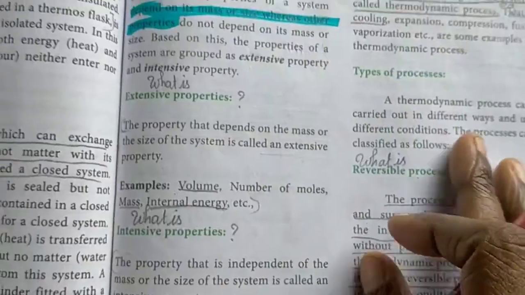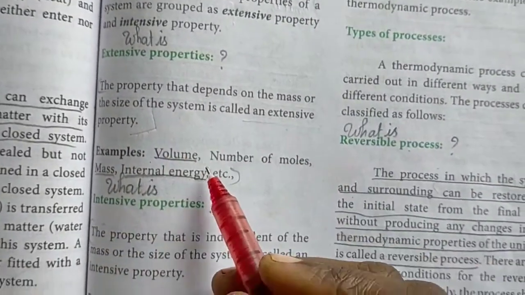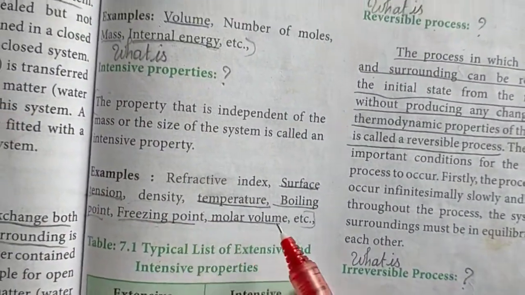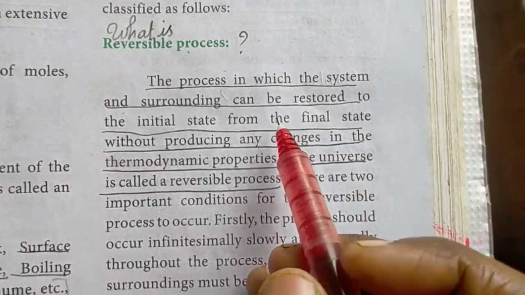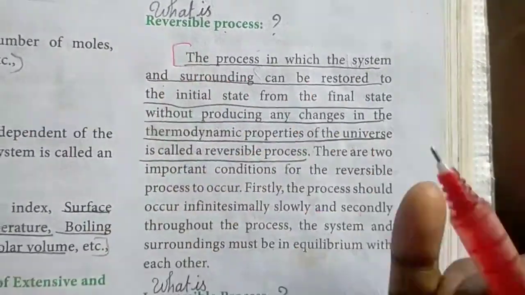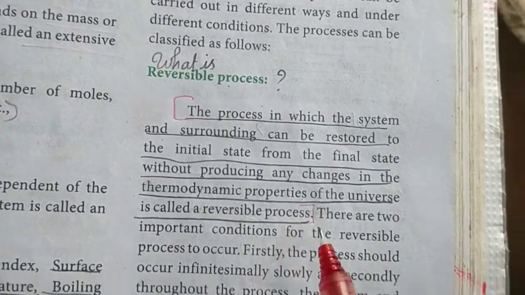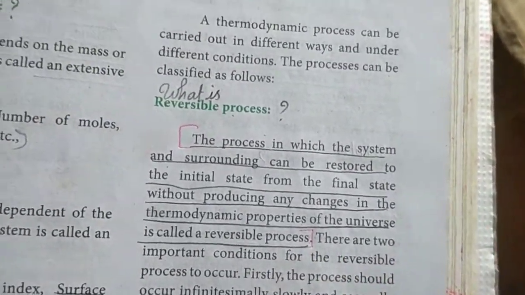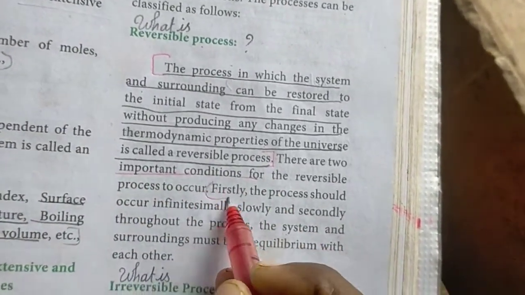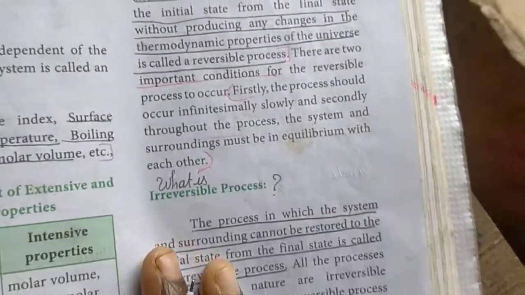Then write, what is an intensive property? Mark this with two examples. And what is an extensive property? Also with two examples. Then what is a reversible process? If they ask what is a reversible process, you write this up to here for 2 marks. When they ask this question for 3 marks, you have to write the important conditions, firstly up to here, the 2 conditions.